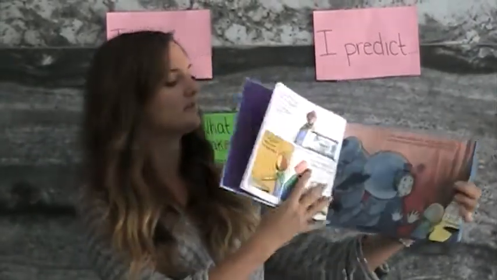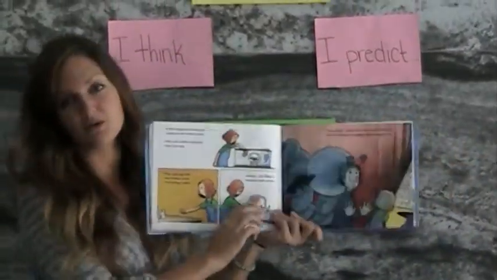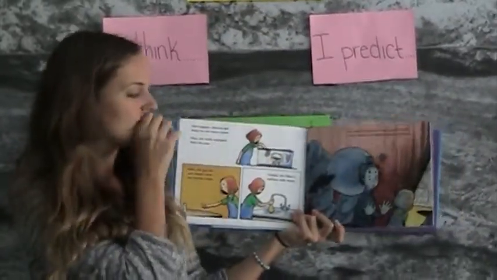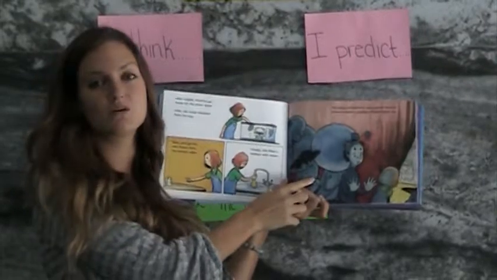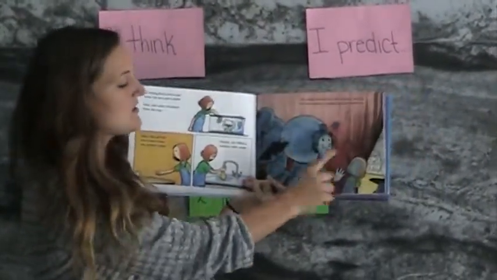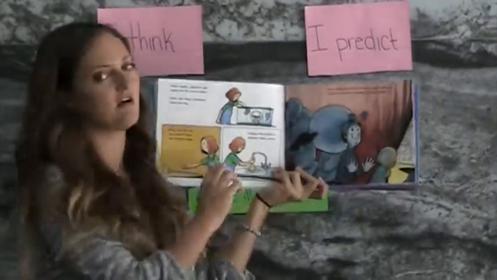You will then go on to look at the illustrations in the book to guess what's happening in the story. So looking at this illustration, what do we think is happening? We see the little girl standing behind a curtain looking out in an audience.